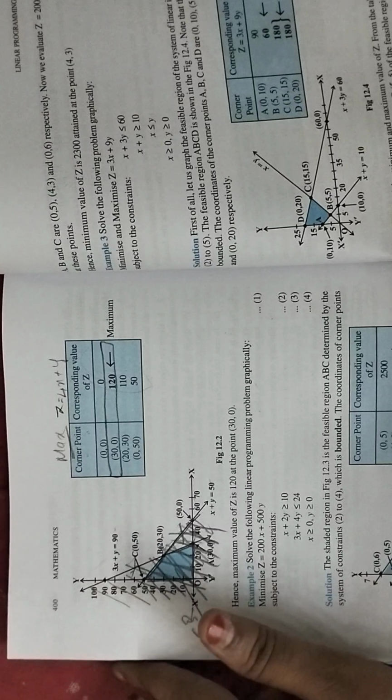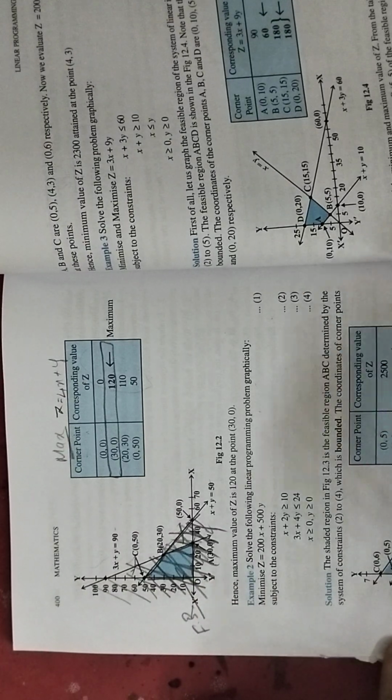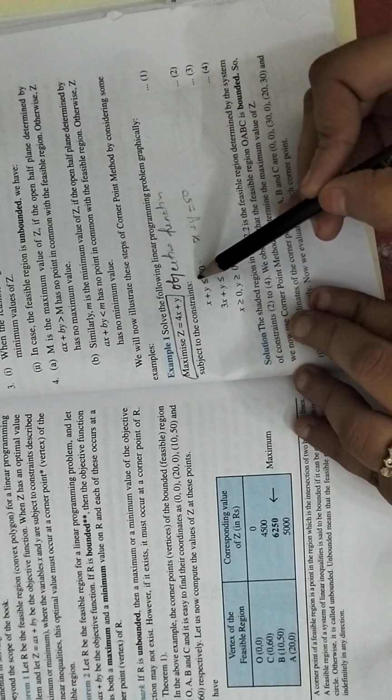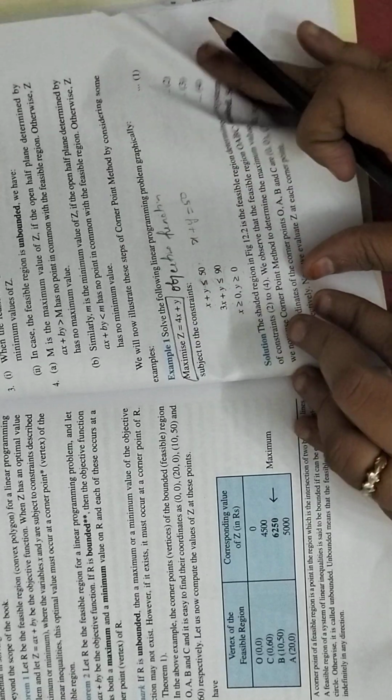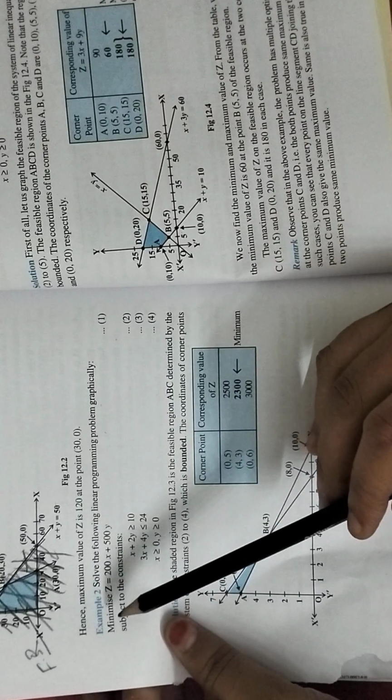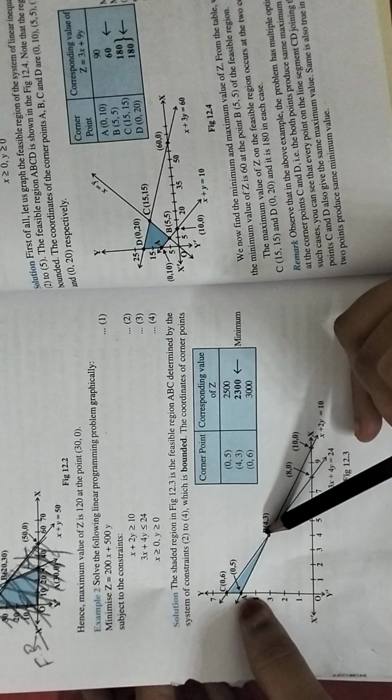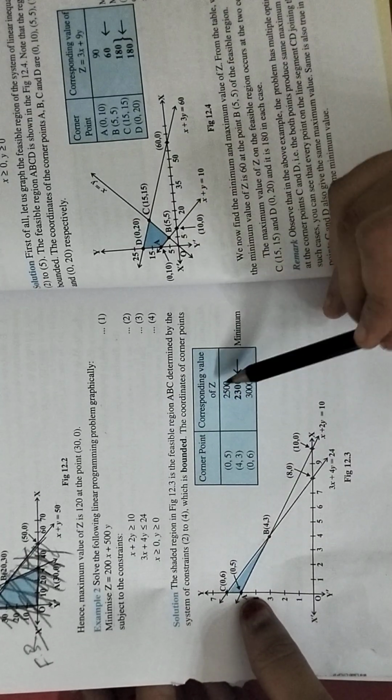If the same question is asked with a minimization problem, what is the difference? For maximization you have less than or equal to. For minimization you can have greater than or less than. But always keep in mind, if it is minimization, whichever feasible solutions you have got, after substitution take the minimum value.